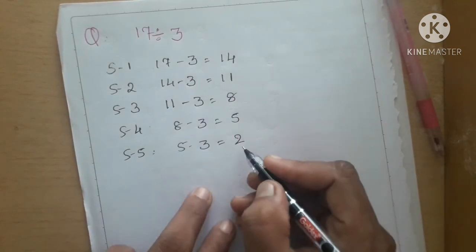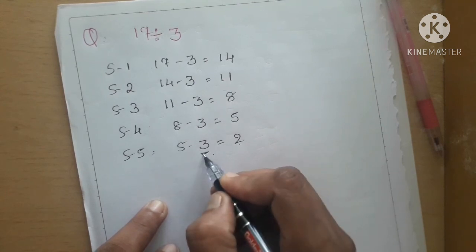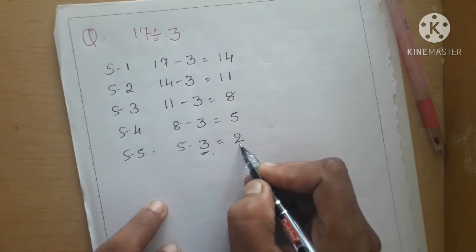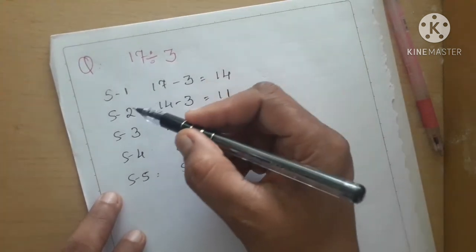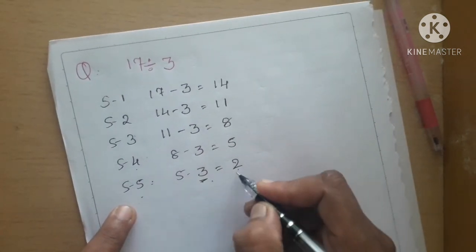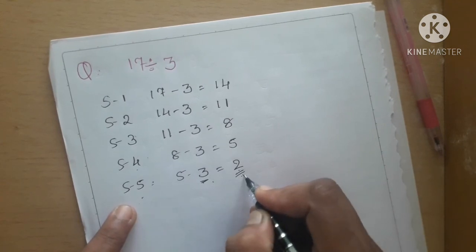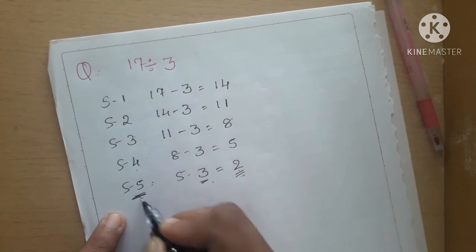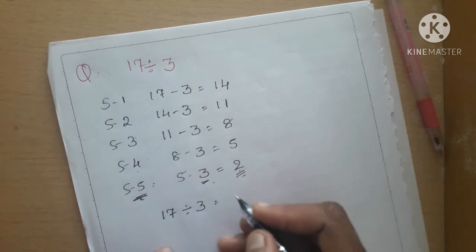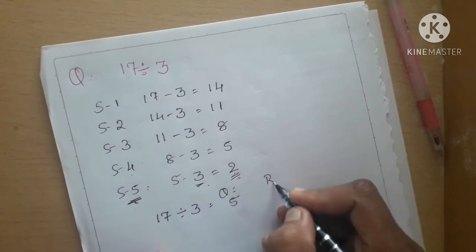Then from 2, I cannot subtract 3. The larger number I cannot subtract from the smaller one, right? So what happens here? Here in 5 steps, I could see that 2 are still left. So this becomes the remainder, and 5 steps, so this becomes the quotient. So here 17 divided by 3, when you do it, what is the quotient here? Quotient is 5, and what is the remainder?